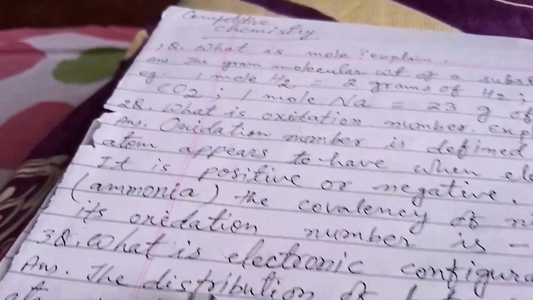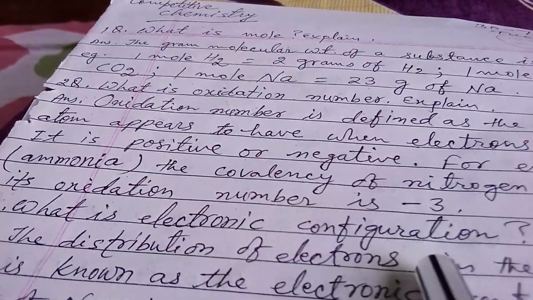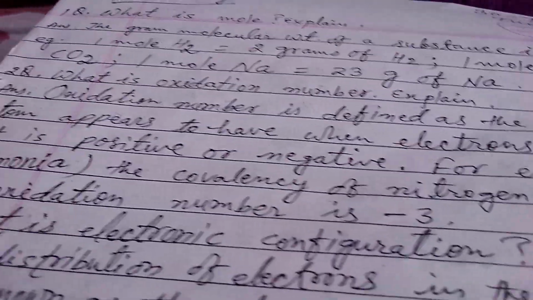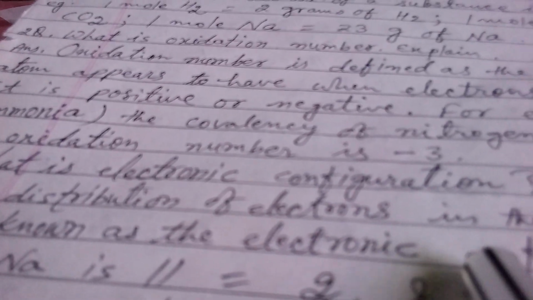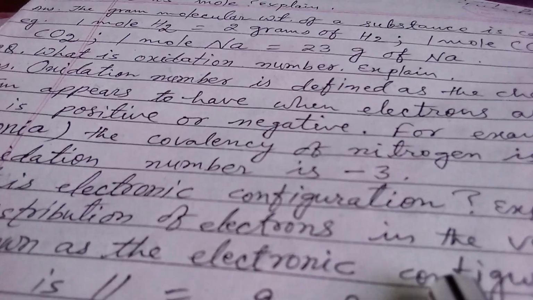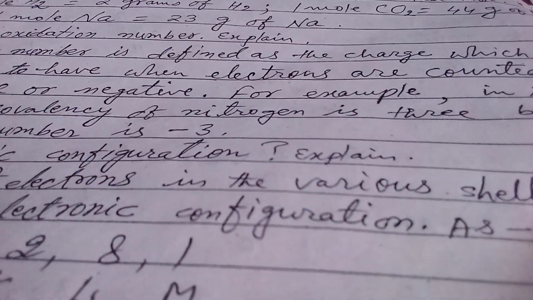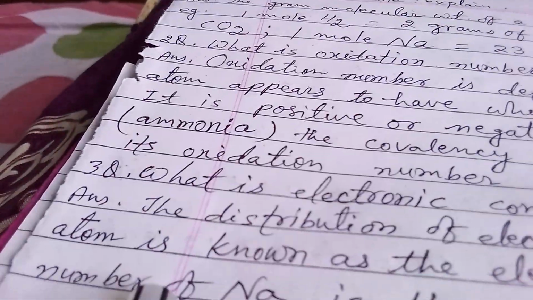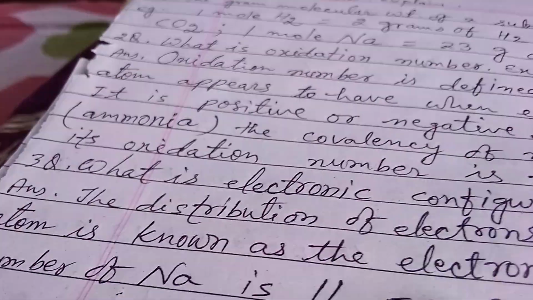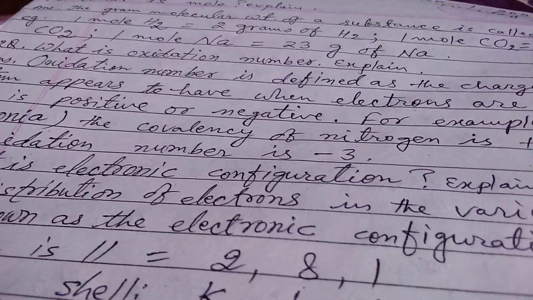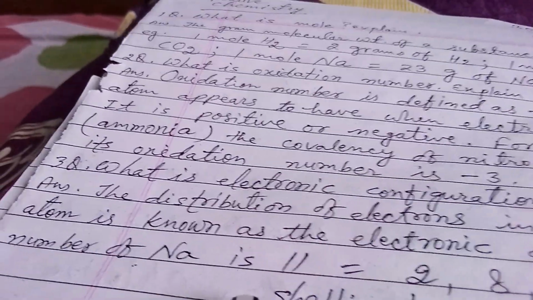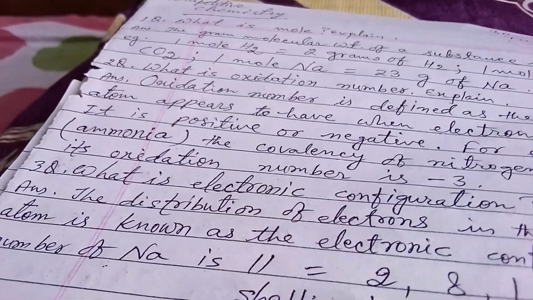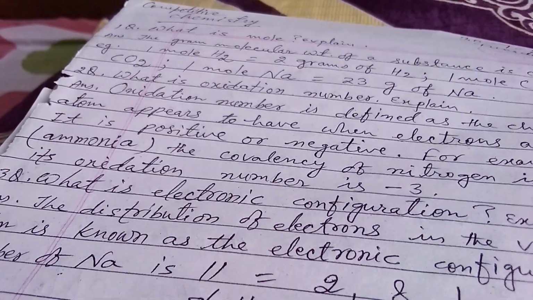Third question is, what is electronic configuration? Explain. Answer is, the distribution of electrons in the various cells of an atom is known as the electronic configuration. As atomic number of sodium is 11, so its electronic configuration is 2, 8, 1.